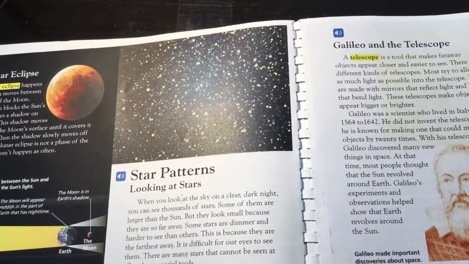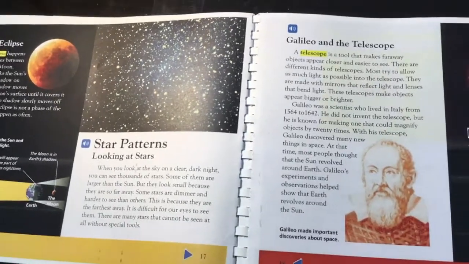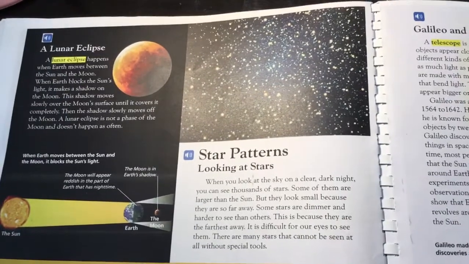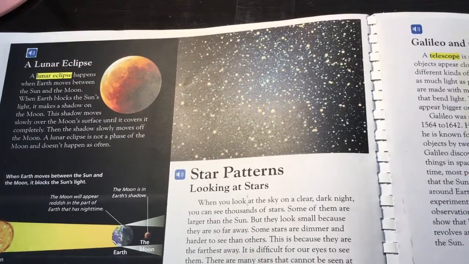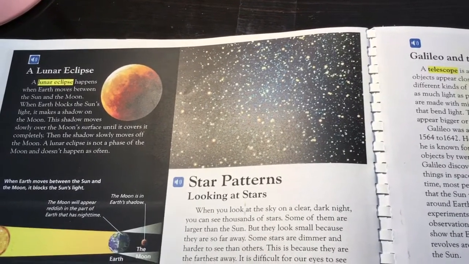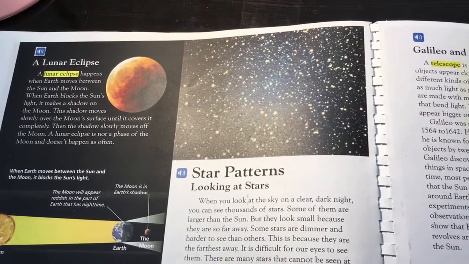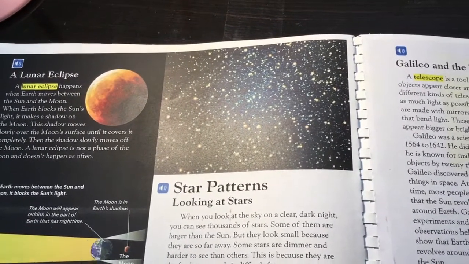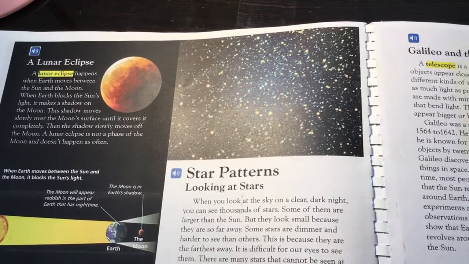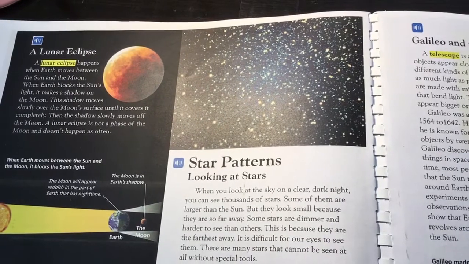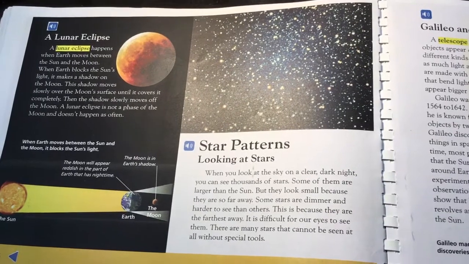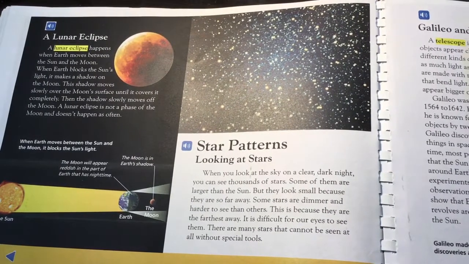The lunar eclipse. A lunar eclipse happens when Earth moves between the sun and the moon. Earth blocks the sun's light and makes a shadow on the moon. This shadow moves slowly over the moon's surface until it covers it completely. Then the shadow slowly moves off the moon. A lunar eclipse is not a phase of the moon and doesn't happen as often.